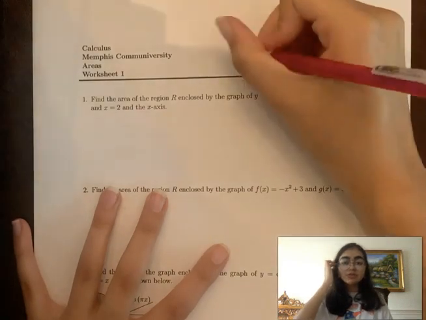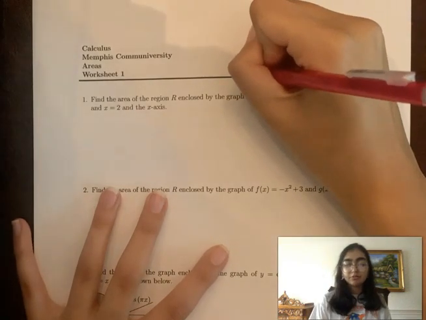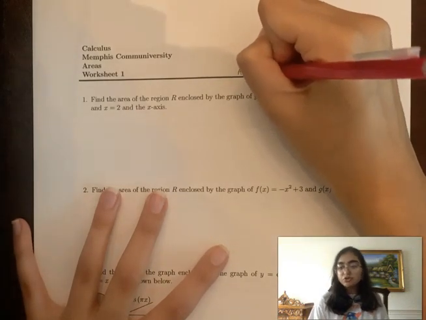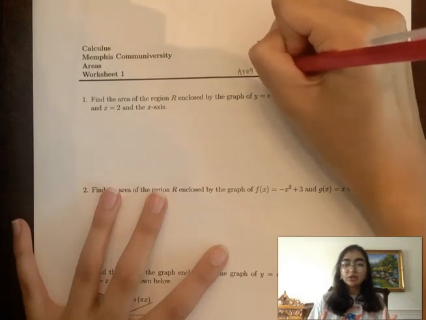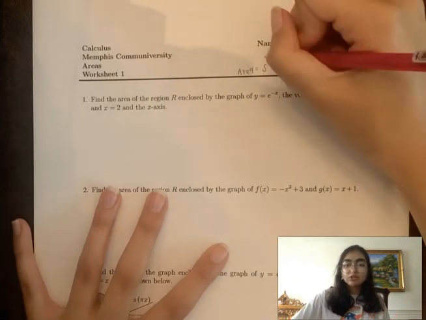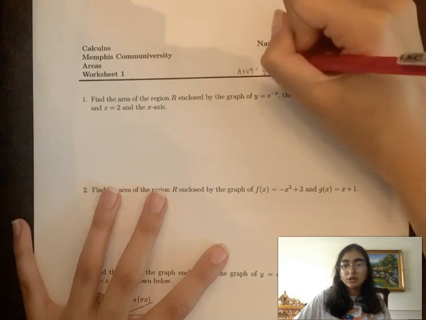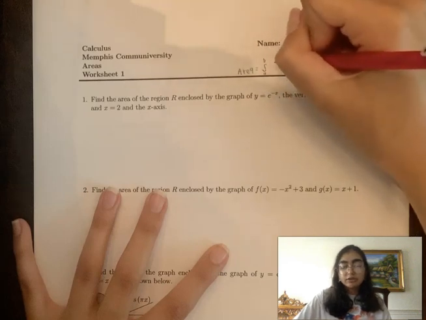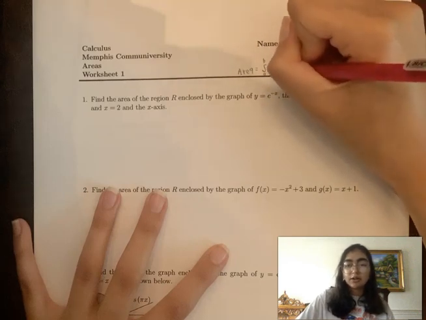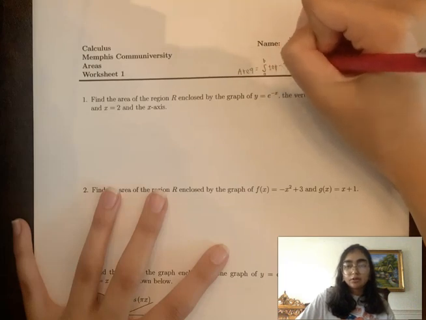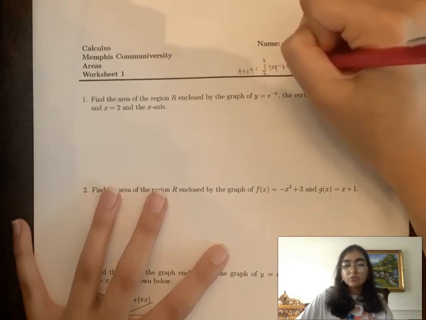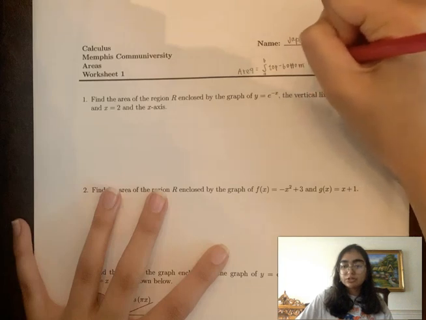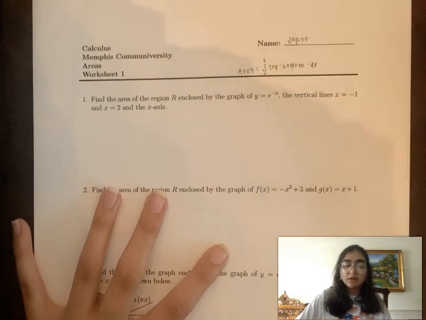So first, I'm just going to talk about how to approach these area problems. Usually you're trying to find a region or the area of a region in between two functions. So the formula that I like to follow is top minus bottom. Here I'm dealing with the vertical distance between the two functions to help me find the area.